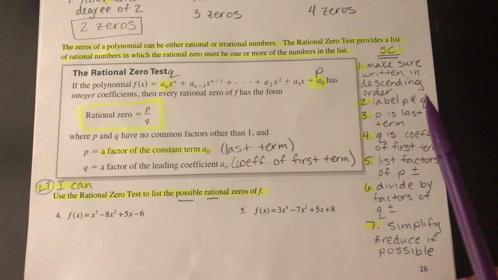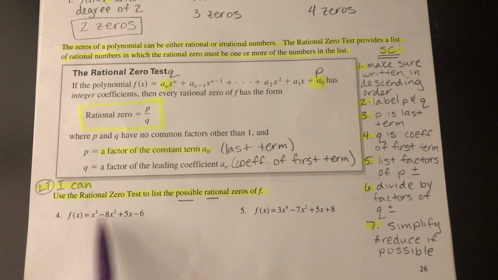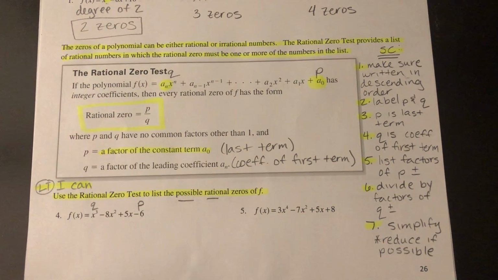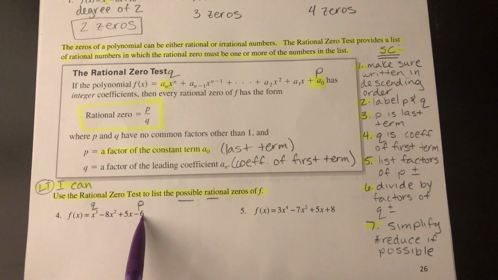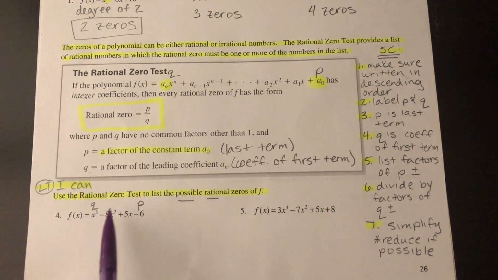Now I'm going to label my P and Q. That's why it's important to make sure they're in order, because your P and your Q need to be in the last position and the first position. The last term is my P, and my Q is the coefficient of my first term.